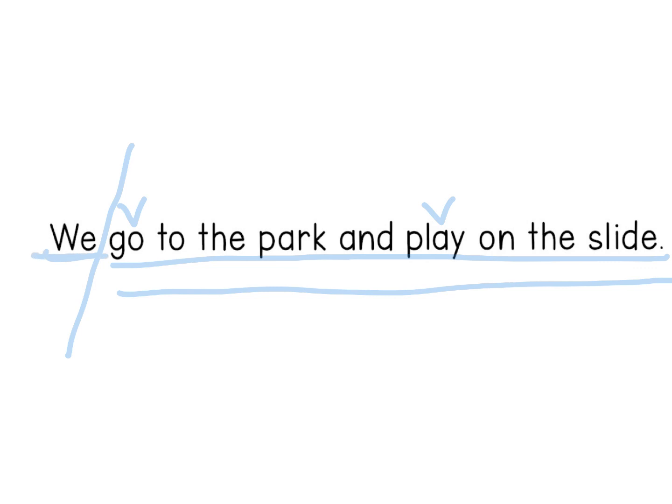We is our complete subject. But there's only 1 word there, so it's also our simple subject. Go to the park and play on the slide is our complete predicate. Our simple predicate would be go and play. We have a compound predicate.